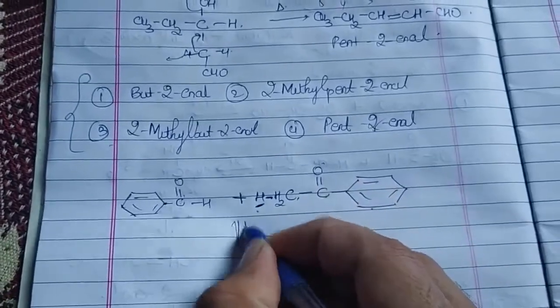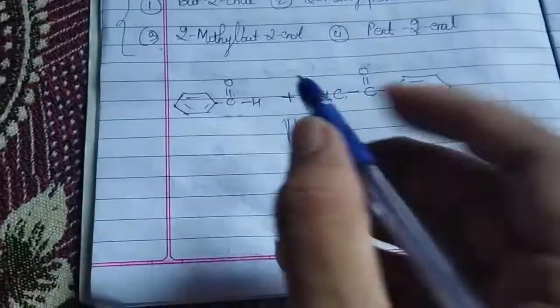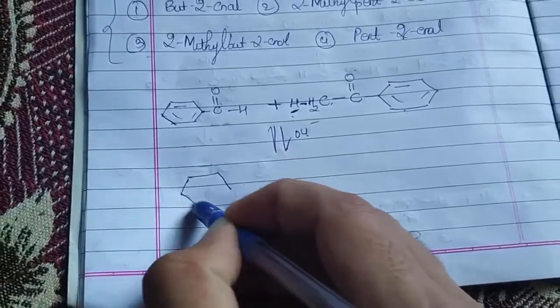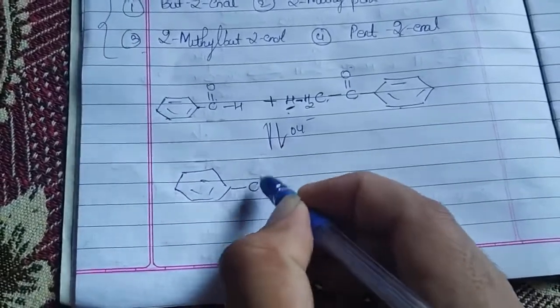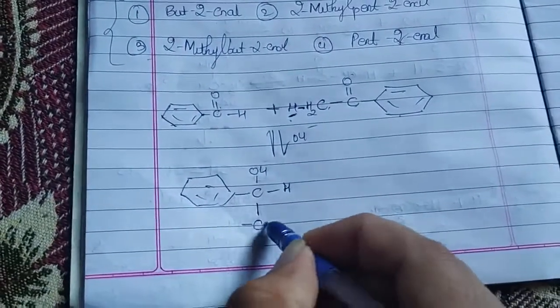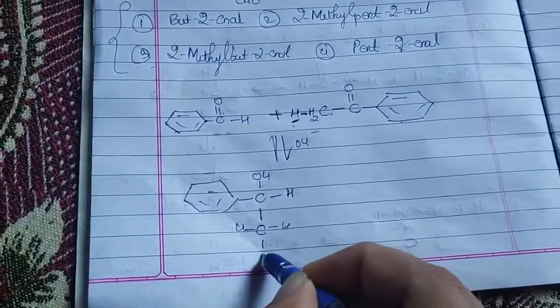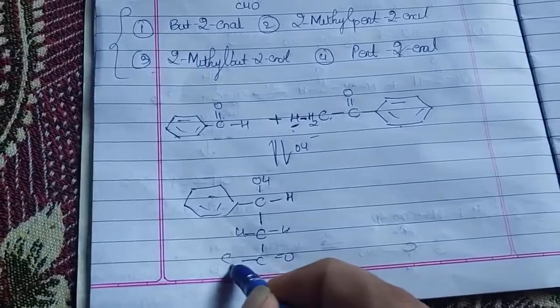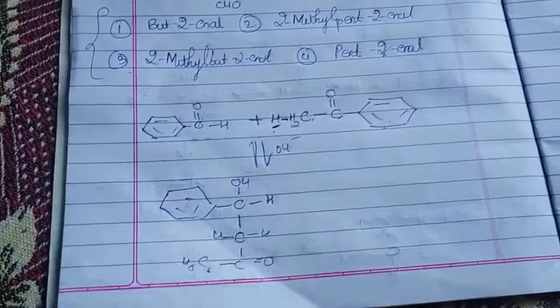Carry out the reaction in the presence of first dilute alkali. So what happens here? COH, the H stays as it is. Here CH2 comes. Here C double bond O C6H5. Let me write my benzene ring as C6H5.